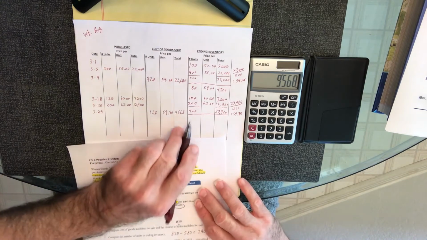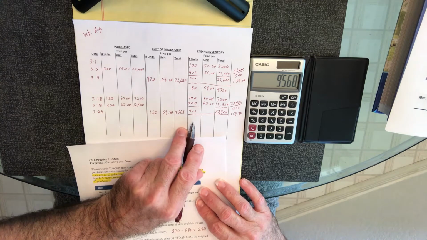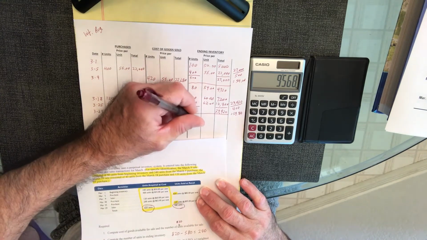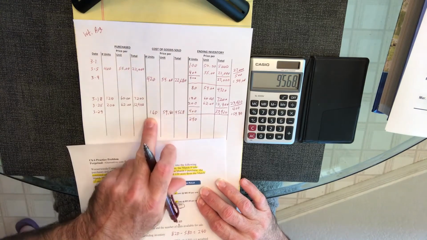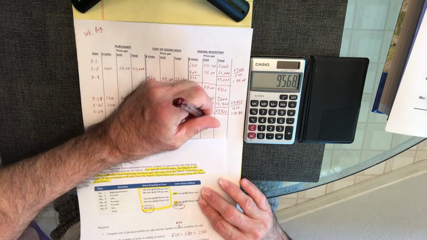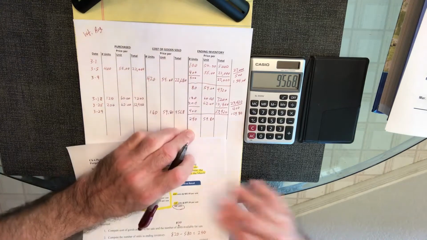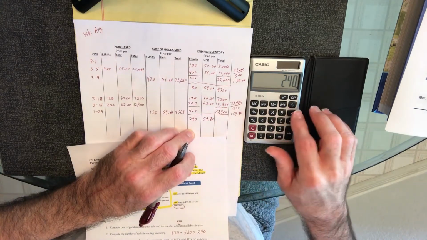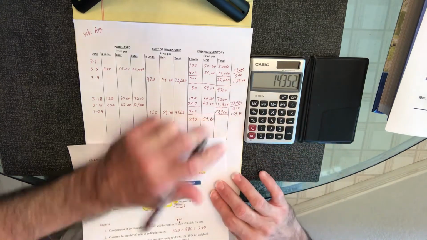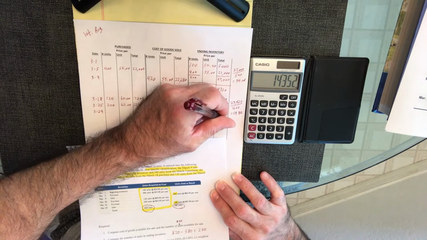So I had 400 in inventory. I sold 160. What do I have left in inventory? 240. Right? 400 minus 160 is 240. Then I used my 59.80. So 240 times 59.8 equals 14,352.